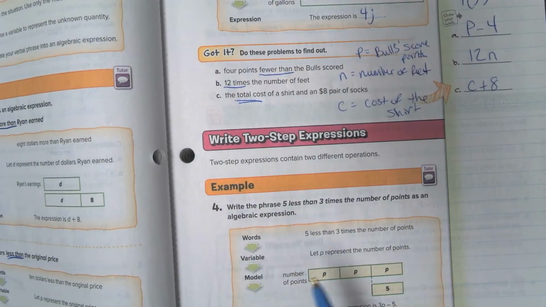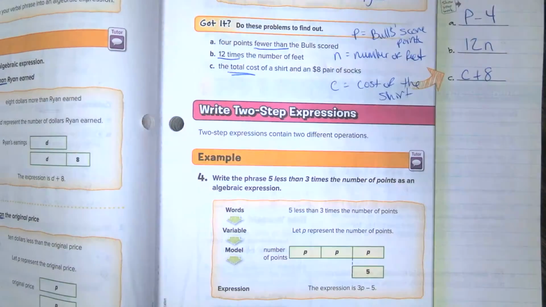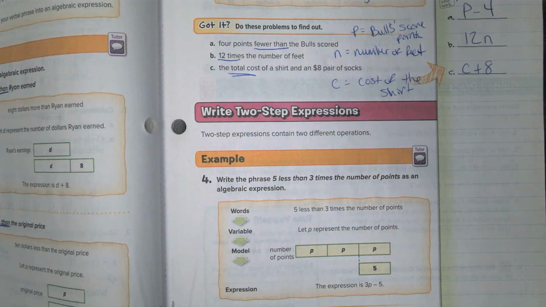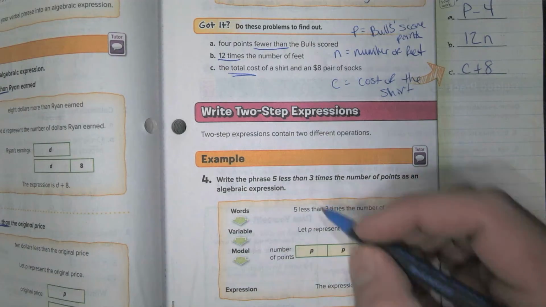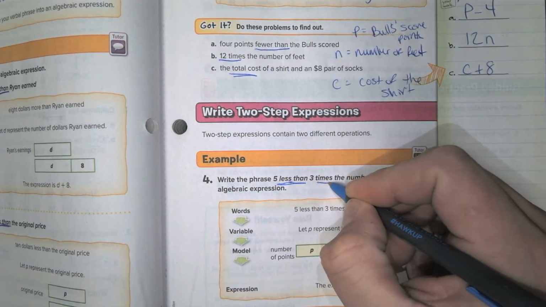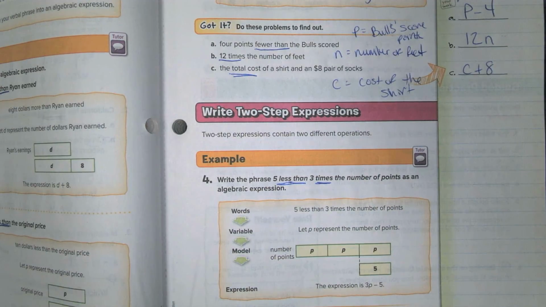So like right here, it says write the phrase 5 less than 3 times the number of points. Okay, so just like yesterday, we are going to underline the key math words. Okay, so what would we underline there, Mariana? So let's go less than and then times. So in this case, since there's 2 of them, you got to underline both. That way you key into having 2 operations.